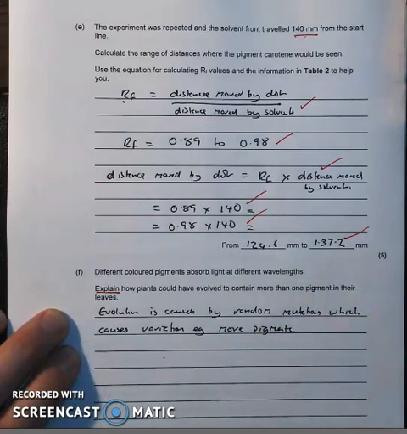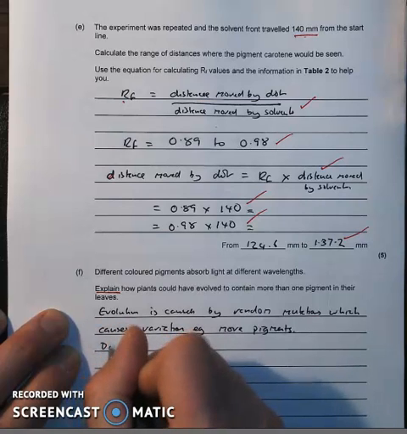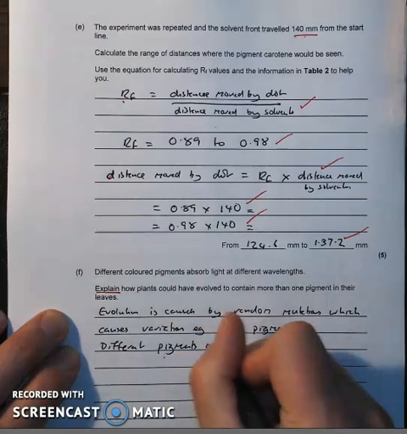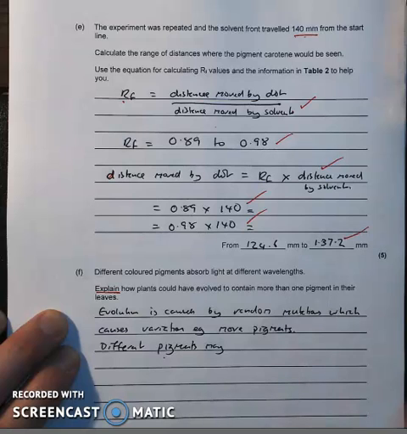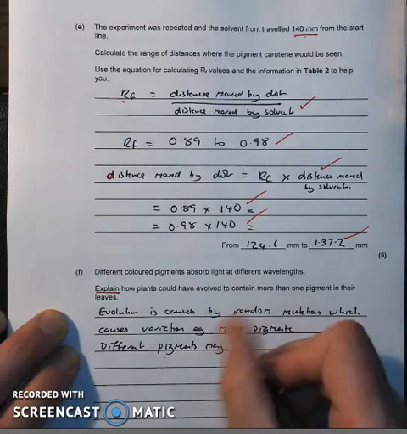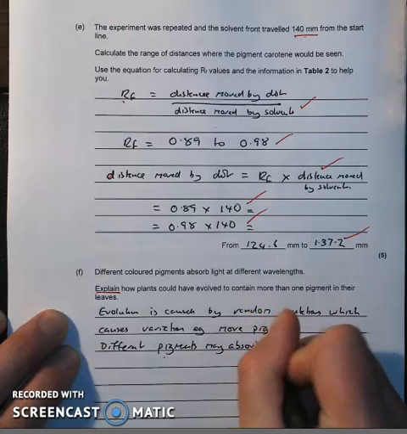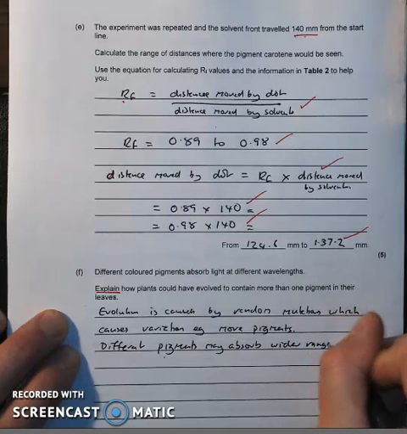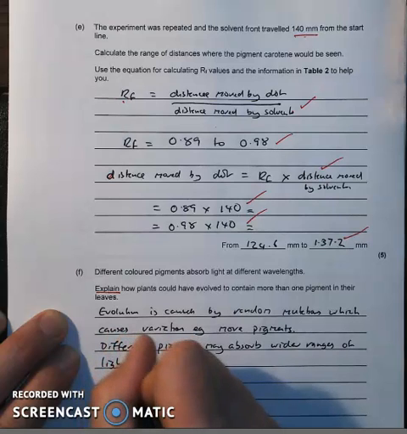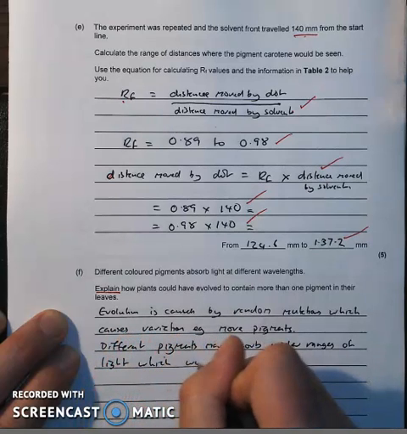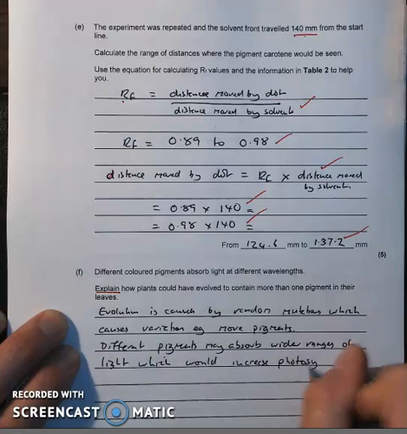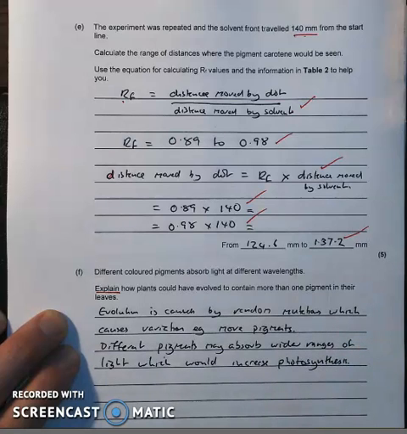So, what might that do? Well, different pigments may be able to absorb a wider range of wavelengths of light, which would increase photosynthesis. So what? So that would allow them to grow better.